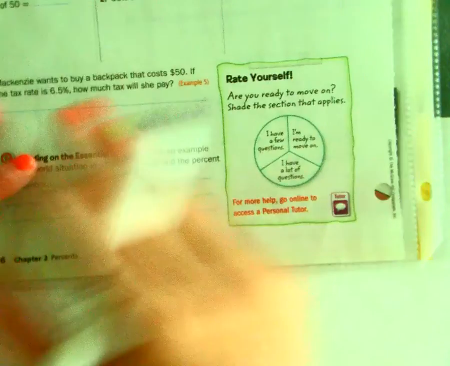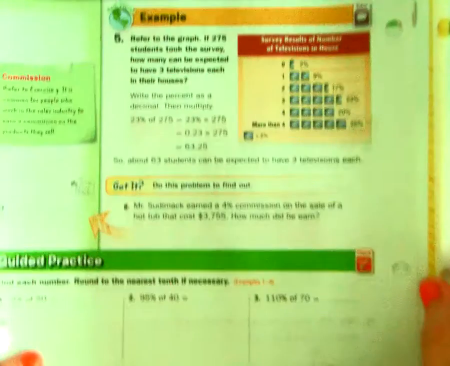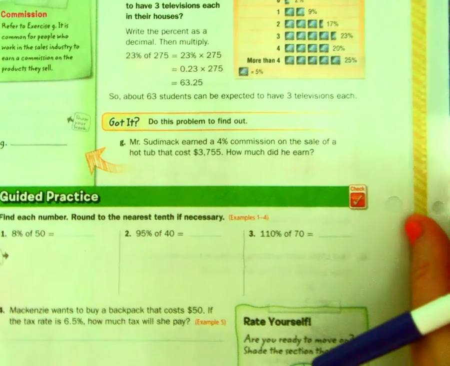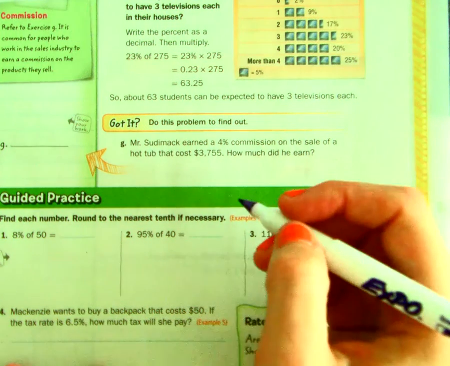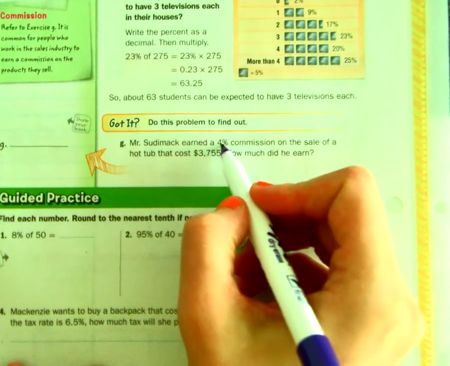And the last thing, if we turn over to the back to example G. Mr. Sudamak earned a 4% commission on the sale of a hot tub that cost $3,755. How much did he earn? So I want to know, based on his sale, how much extra money did he make here? So again, I'm going to find 4% of that $3,755. So when I find 4%, I've got to move my decimal point back twice.